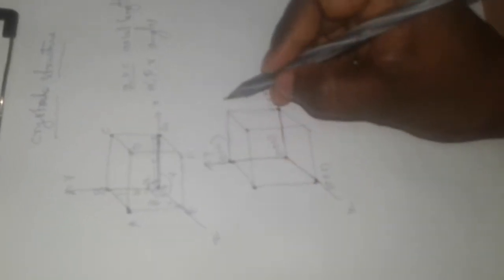Along the x-axis it is 1, so this point is 1 0 0, and the remaining y and z are 0. For this point along the y-axis it is 1, and x and z are 0, so 0 1 0. Similarly here the z-axis is 1, and the remaining x and y are 0. Here we have the 0 0 0 intercepts. Similarly, all these points have only 1, and the remaining are 0.